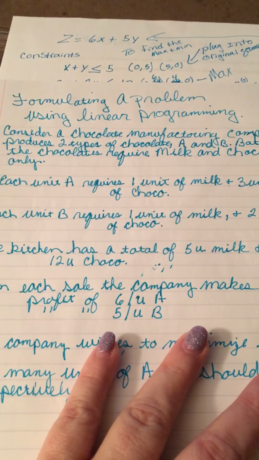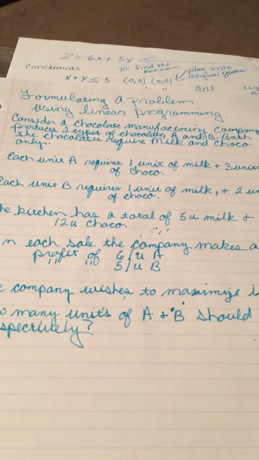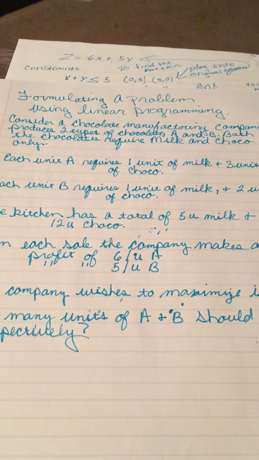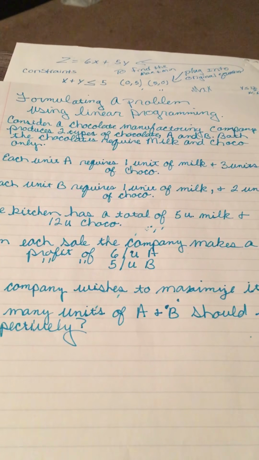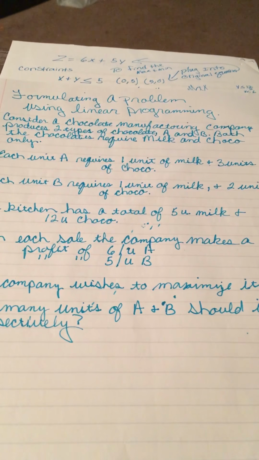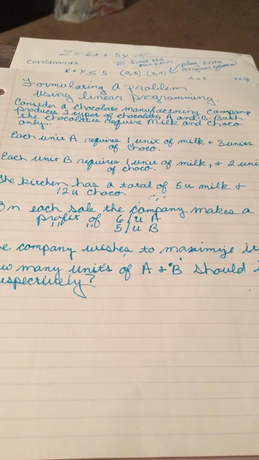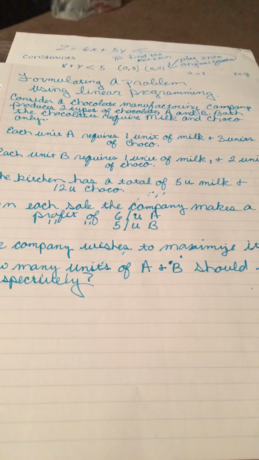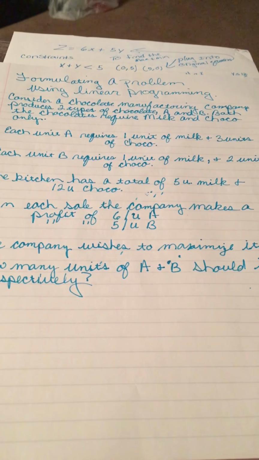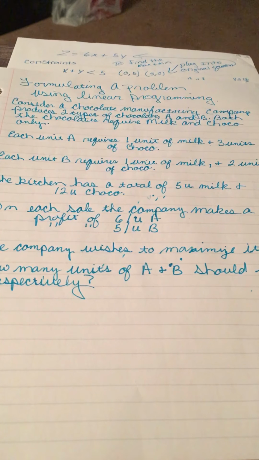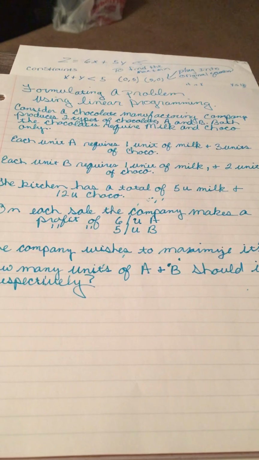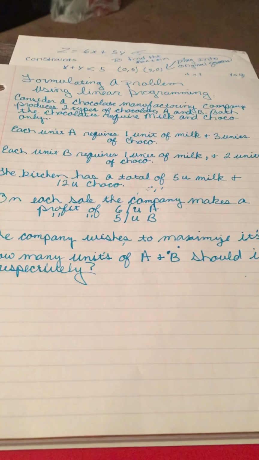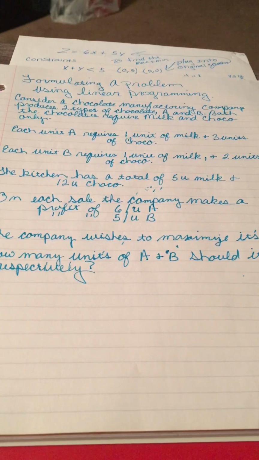Consider a chocolate manufacturing company that produces two types of chocolate, A and B. Both the chocolates require milk and chocolate only. Each unit of A requires 1 unit of milk and 3 units of chocolate. Each unit of B requires 1 unit of milk and 2 units of chocolate. The kitchen has a total of 5 units of milk and 12 units of chocolate.